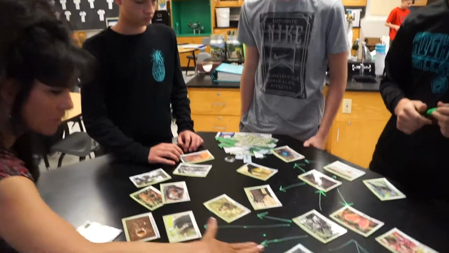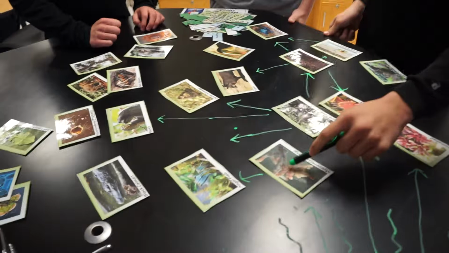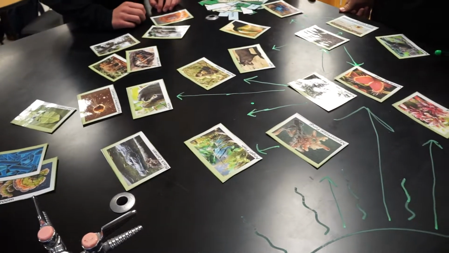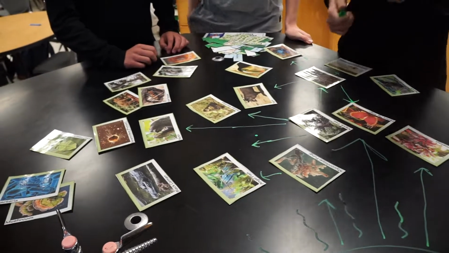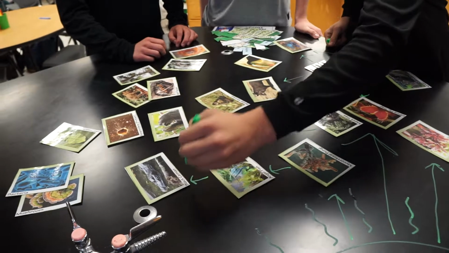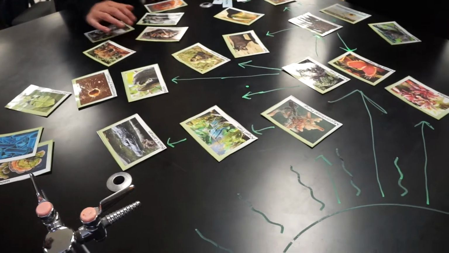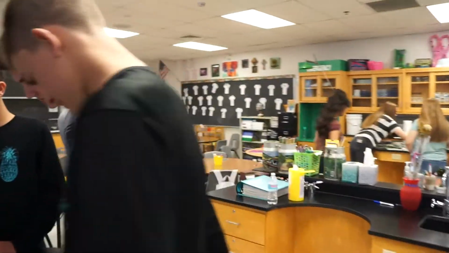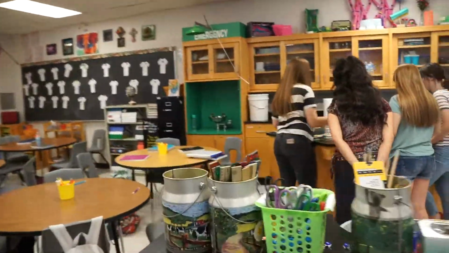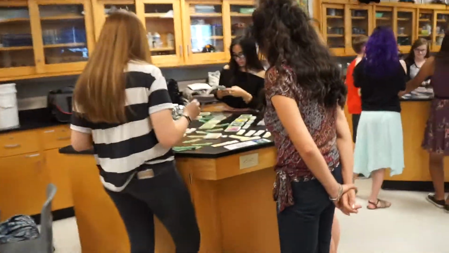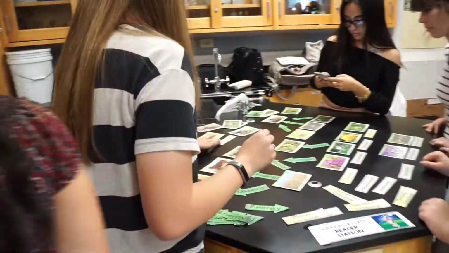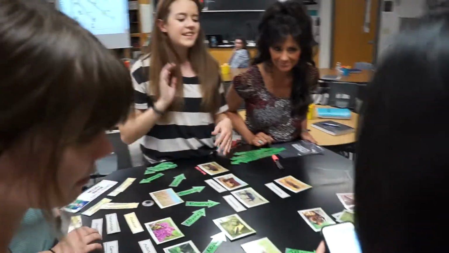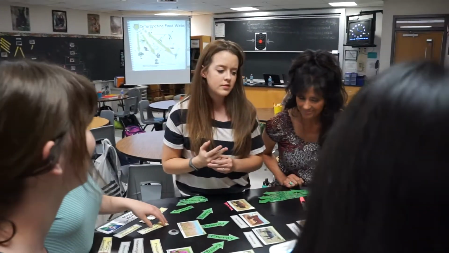What rationale do you have going on right here? It photosynthesizes and then the angelfish eat it. Okay. And then it gets eaten by the crocodile. Good job. Keep going, guys. Then the monkey. Oh, these are all scattered, so we can just try right here.